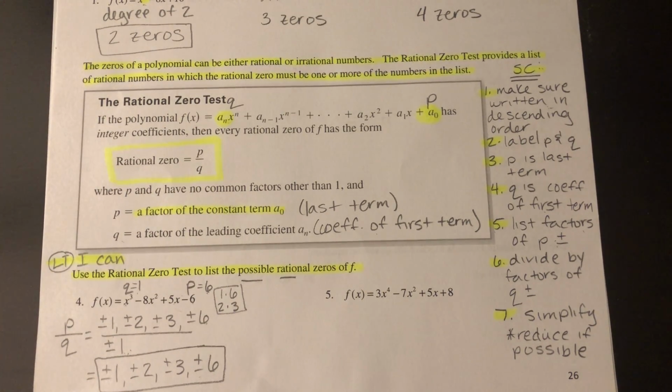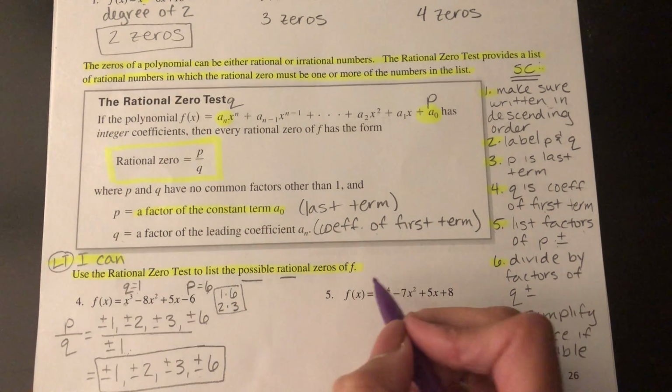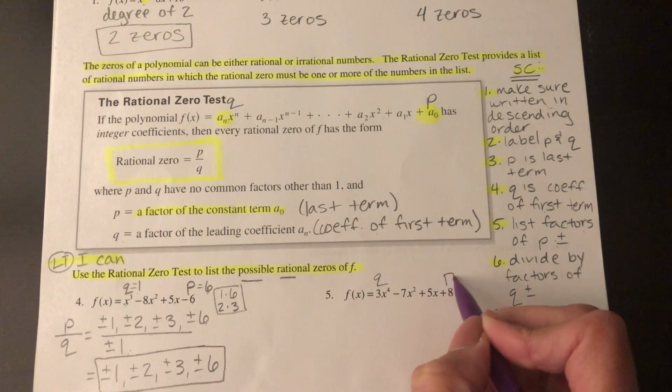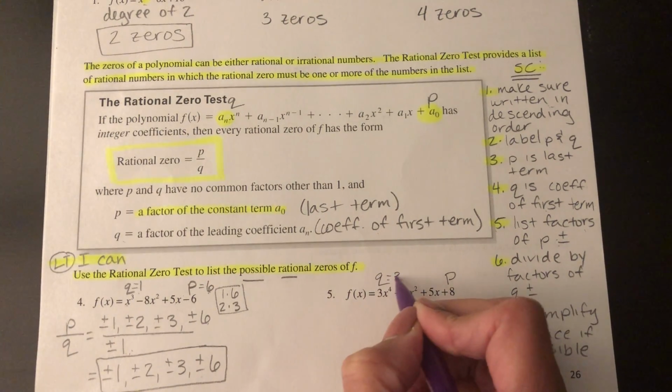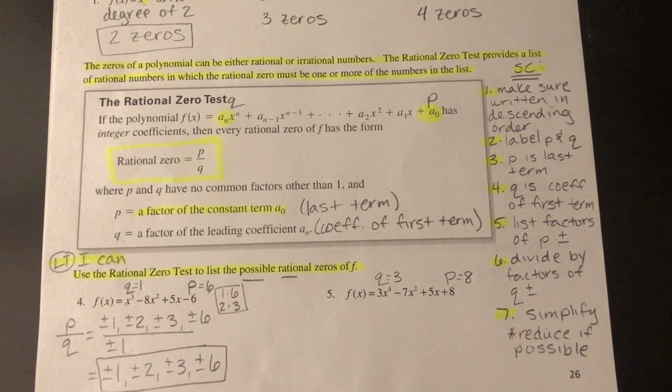All right, so let's go over number 5, see how you did. I'm going to check to see that they're in descending order, so 4, 2, 1, constant. We're doing good there. Now I'm going to label my P and Q. So my Q is 3 and my P is 8. And then I'm going to start listing my factors.